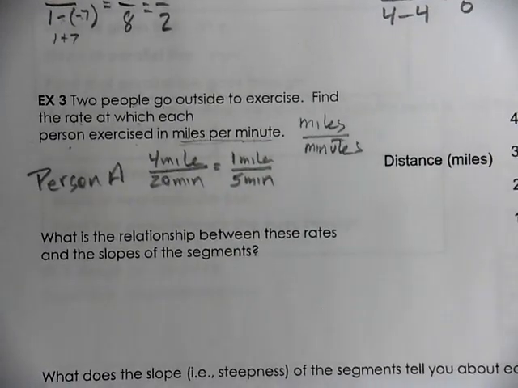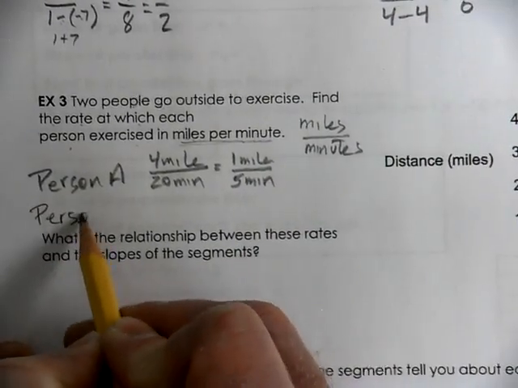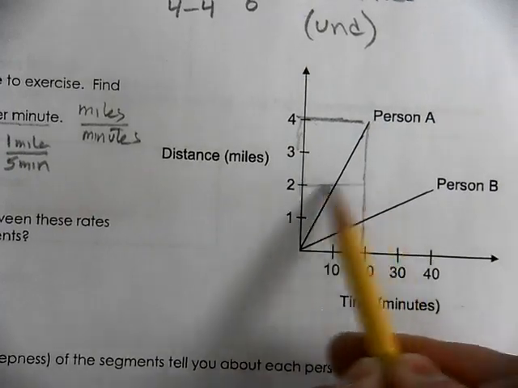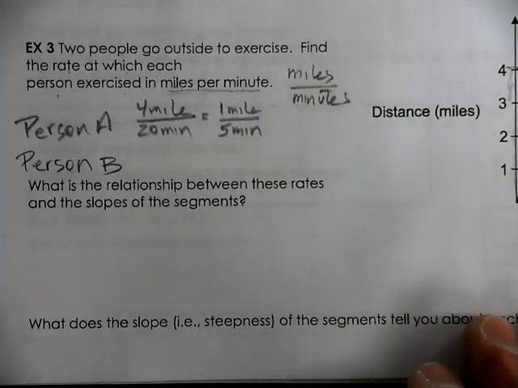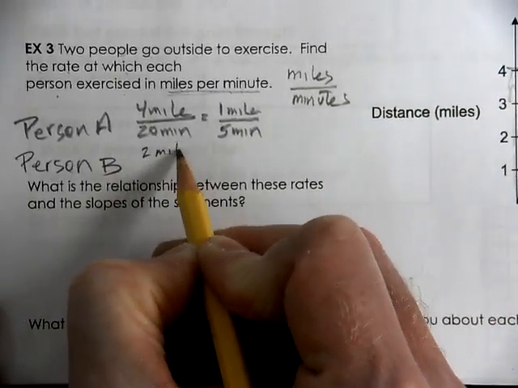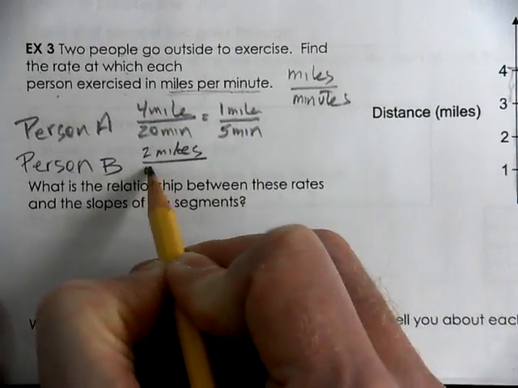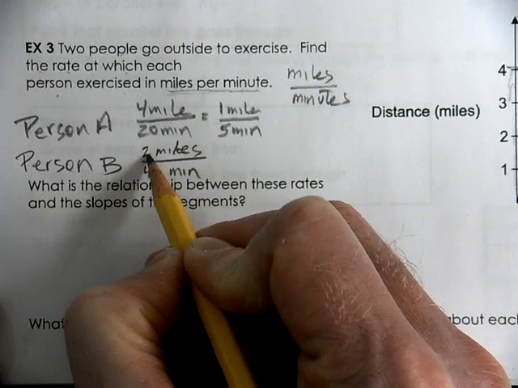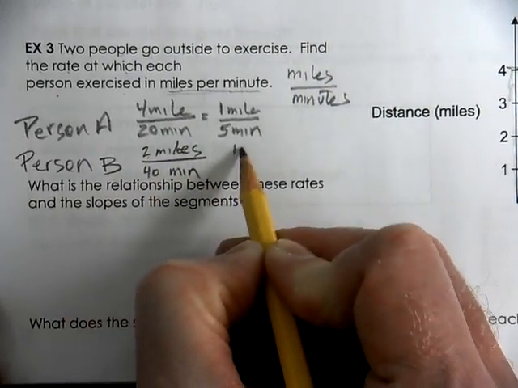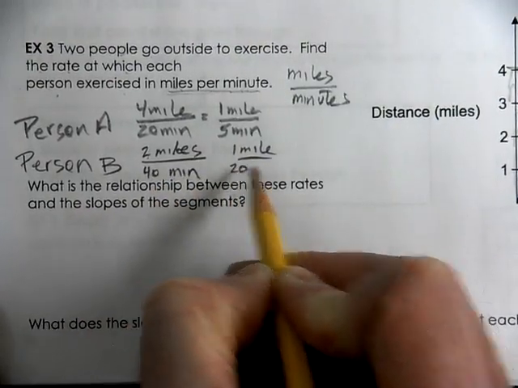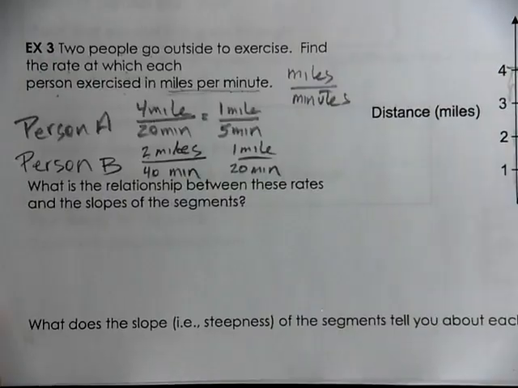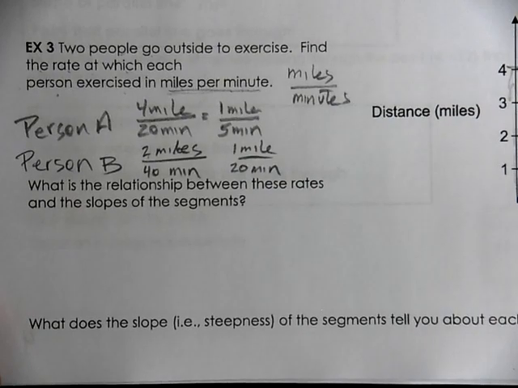And then we have person B. Using our chart over here, they have traveled 2 miles in 40 minutes. Two miles, 40 minutes, that would reduce. So 2 goes into 2 one time, and 2 goes into 40 twenty times. So we're at 1 mile in 20 minutes.